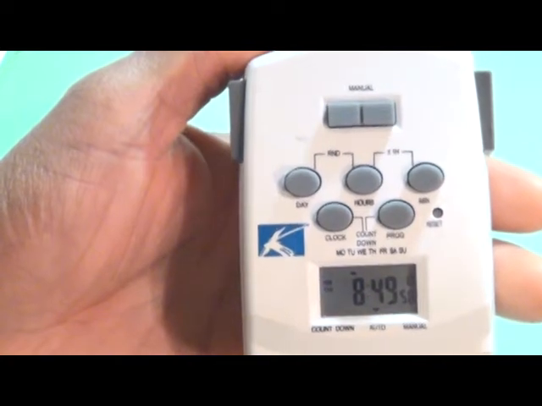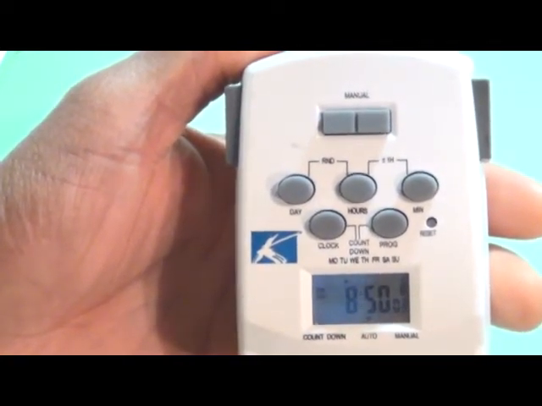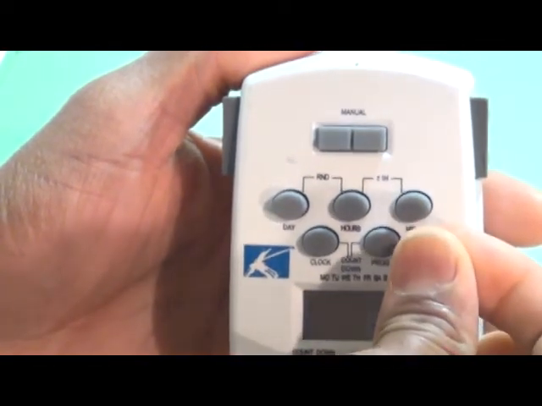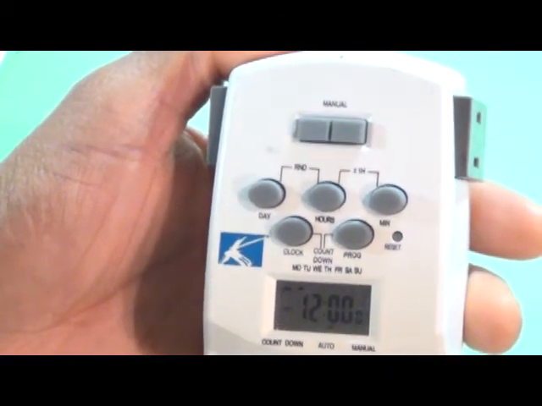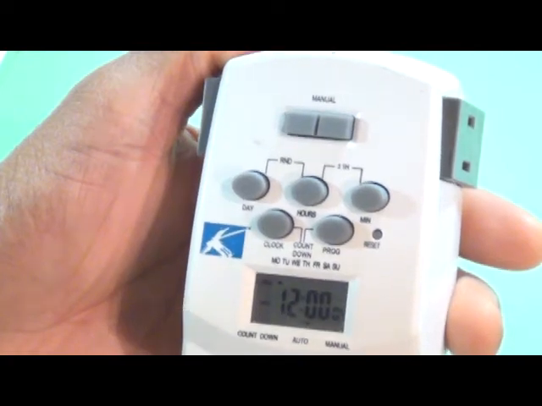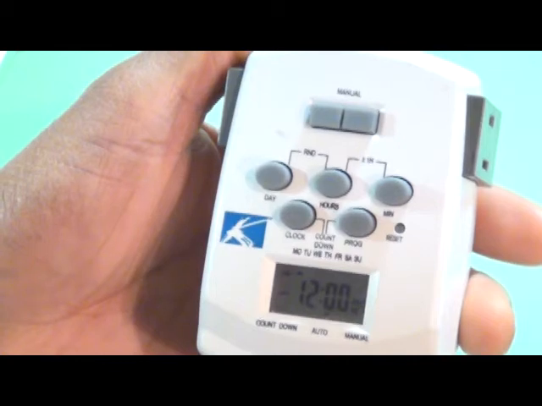And since this timer is already set up, programmed, has correct time, I'm going to use the reset button in the front to reset all the programming in the time. We press that once. There, it's cleared out to 12 o'clock. So we can go ahead and reprogram this right now.